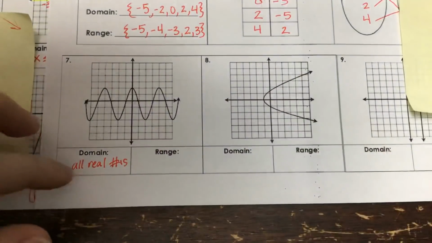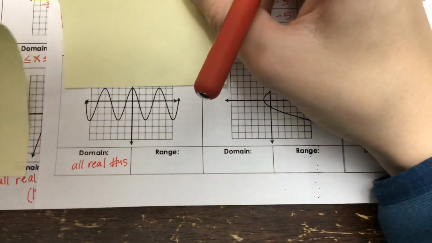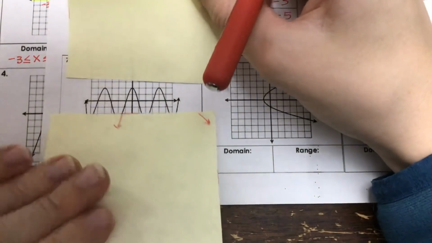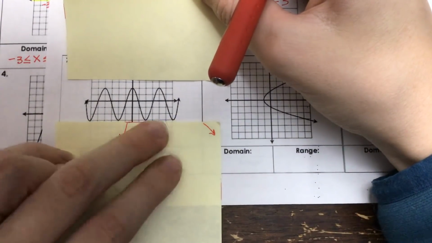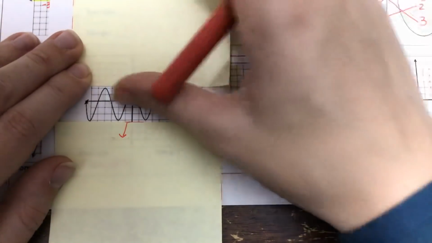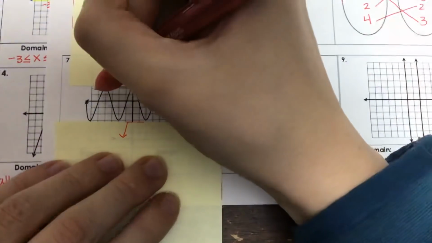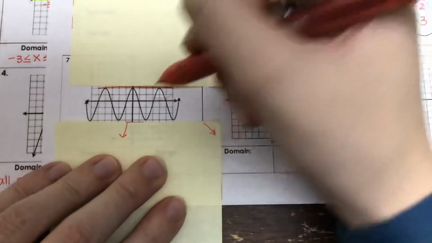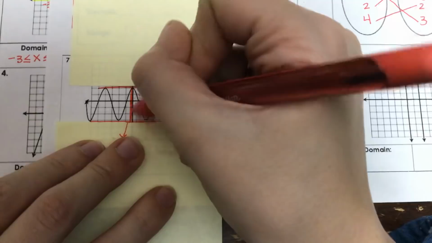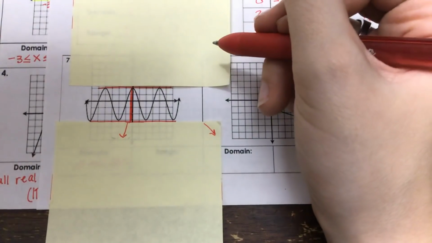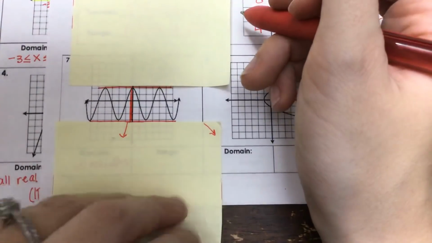And the range, if we go top and bottom, we do have a restriction on there. It doesn't keep going in each direction. It kind of shows a pattern of stopping at a certain point. So where these stop, and then where these stop, all of our y values are going to be between two things. So we're going to have a compound inequality.